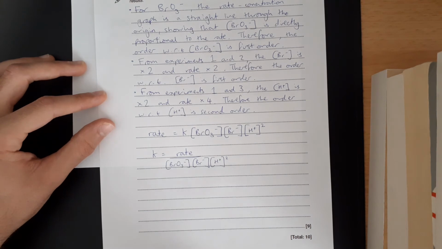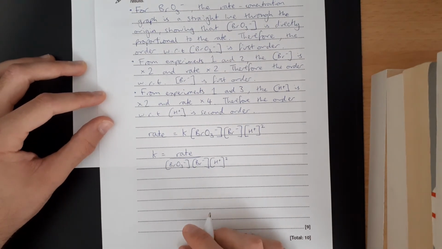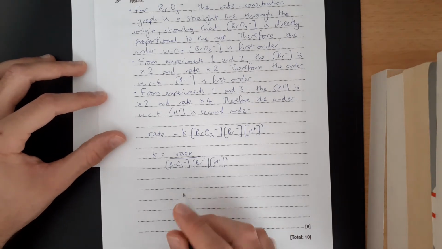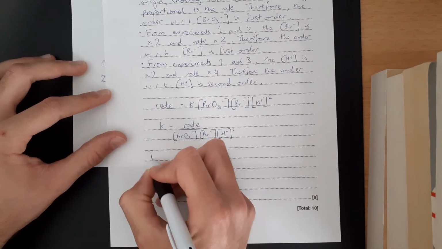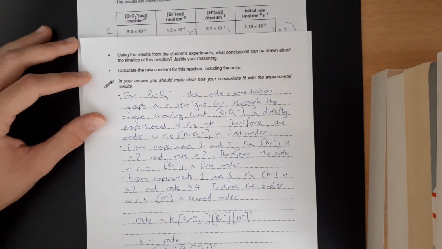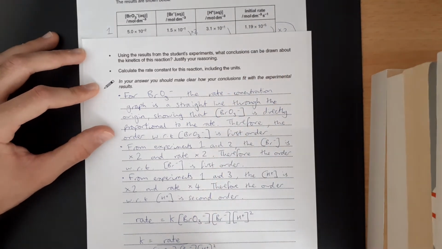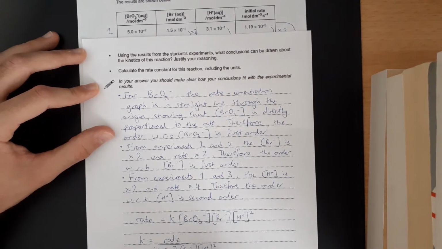And then we need to substitute in some of the values, okay? And it doesn't matter where we get those values from, as long as we don't mix and match them between the different experiments. So if we go back to our table here, I'm just going to use experiment 1, doesn't matter which one I choose. So the rate from experiment 1 is 1.19 times 10 to the minus 5.